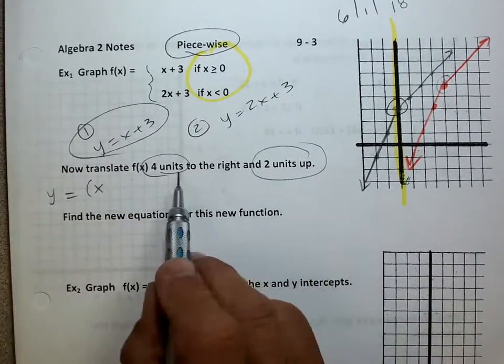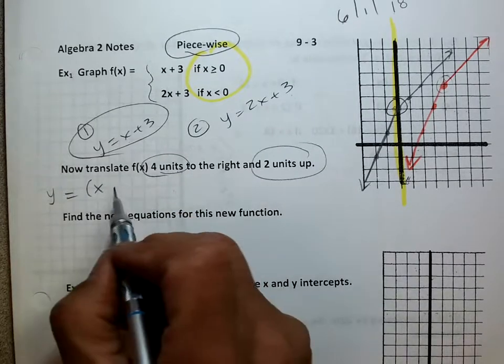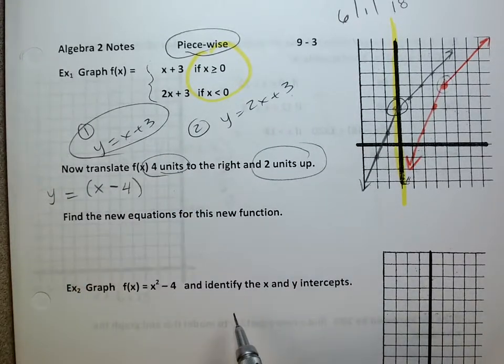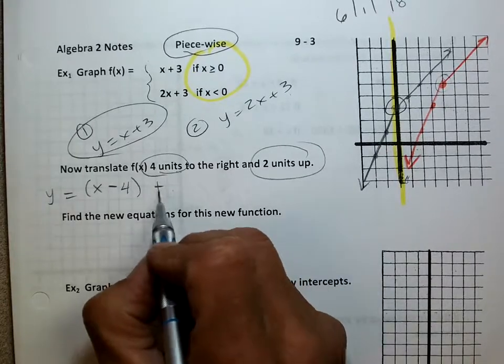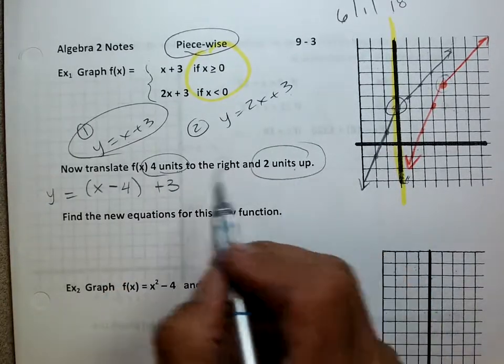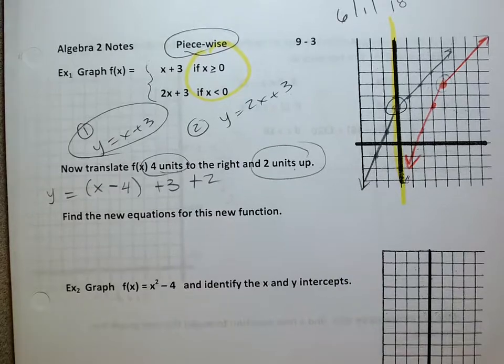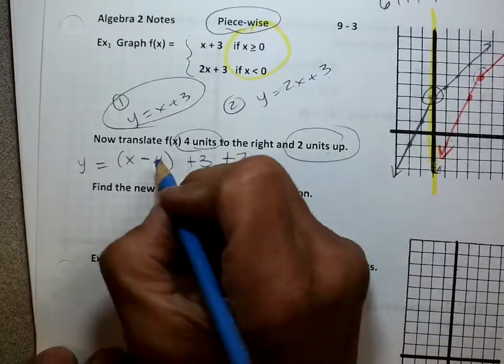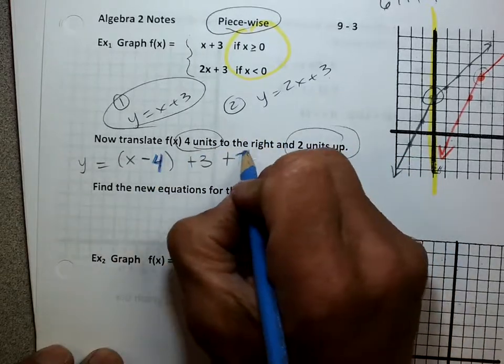Now, to the right is going to be a minus 4 plus 3, but then I also took it 2 units up, plus 2. So my translation, let me put this in a different color for you. My translation is my minus 4 and my plus 2.